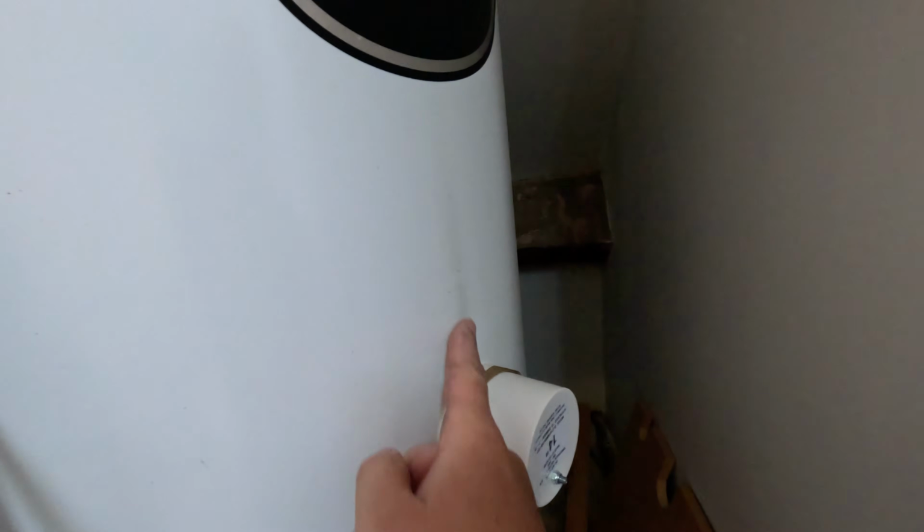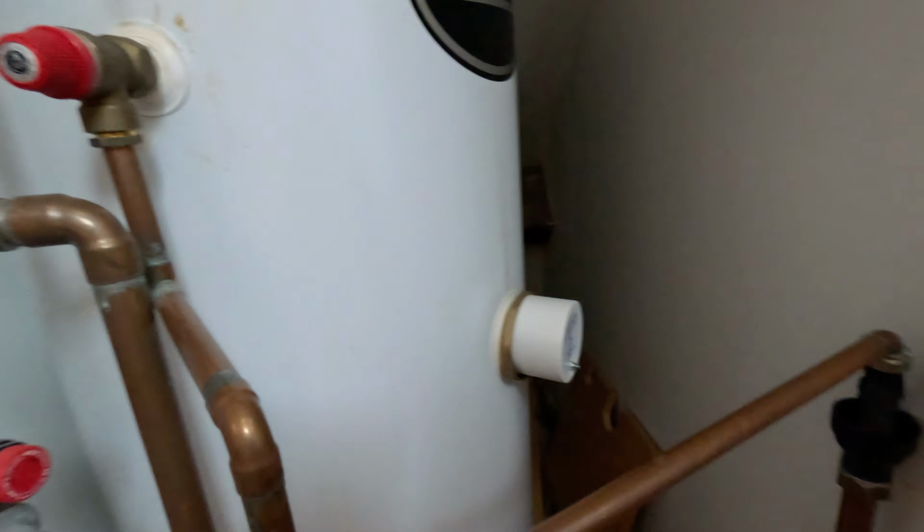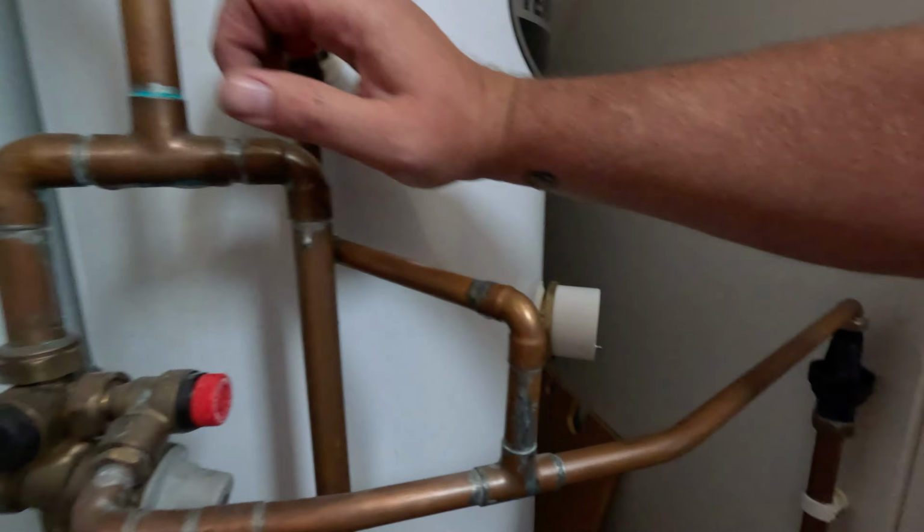You can see off the front of it, look, that little charring, where obviously it's been getting hot.